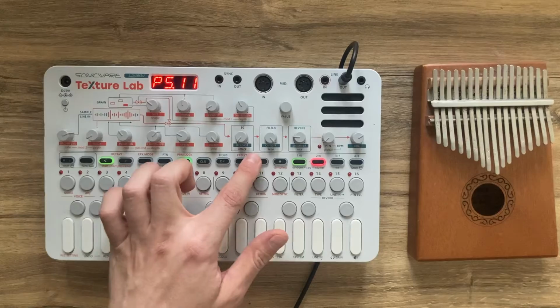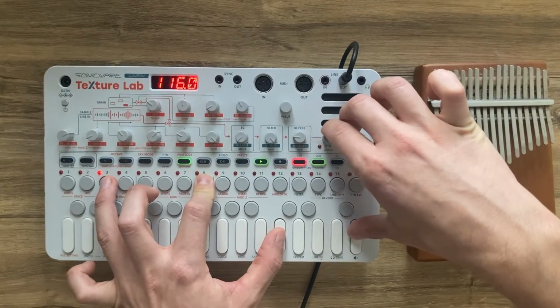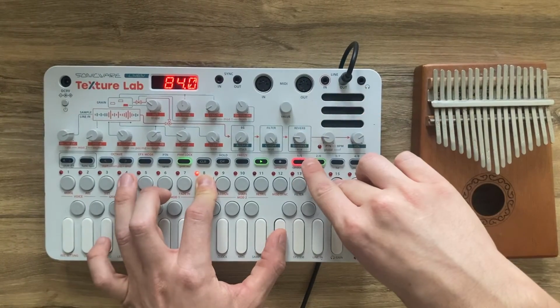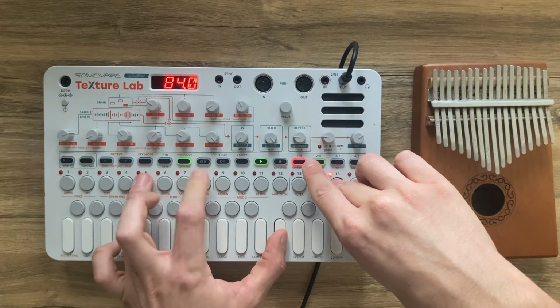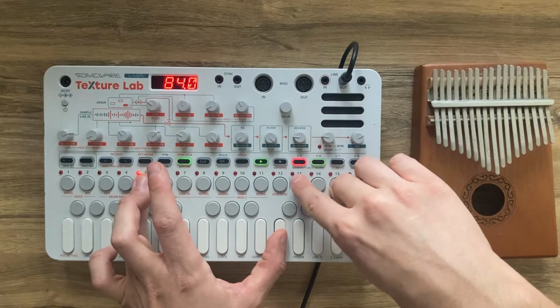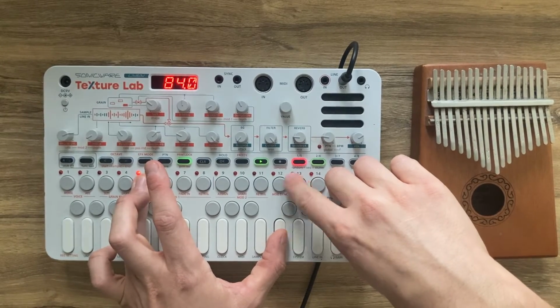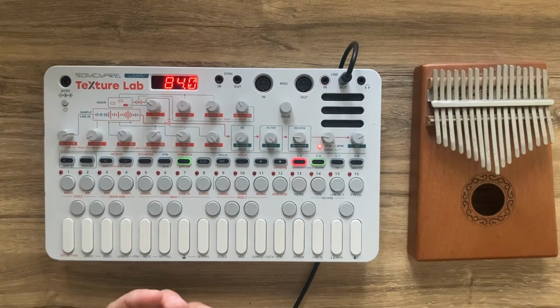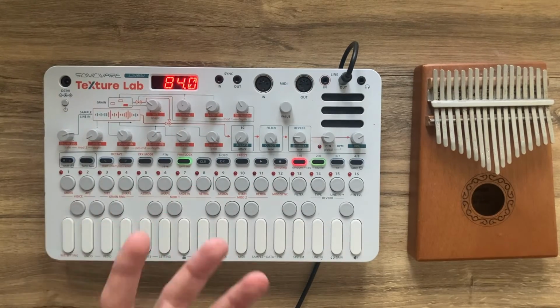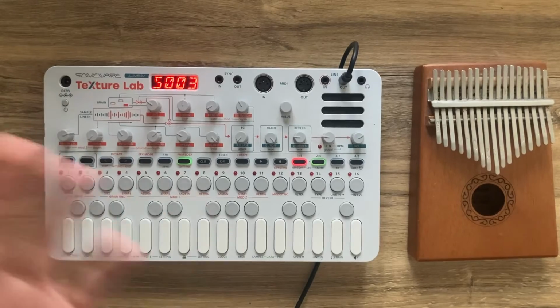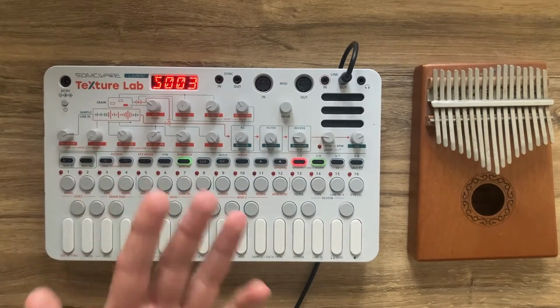Let's see what we can do here. Okay, I think that last one was kind of cool. And more importantly, it's something that I would never in a million years come up with if left completely to my own devices.